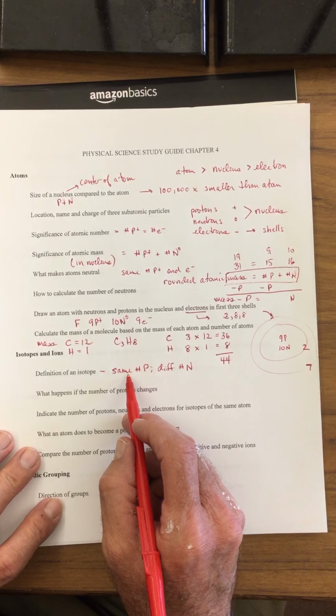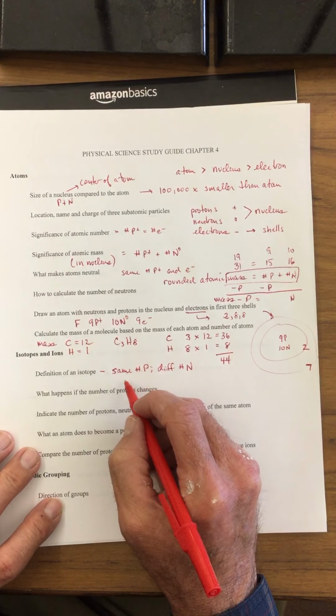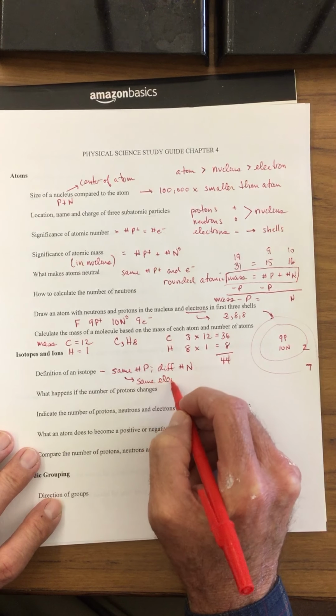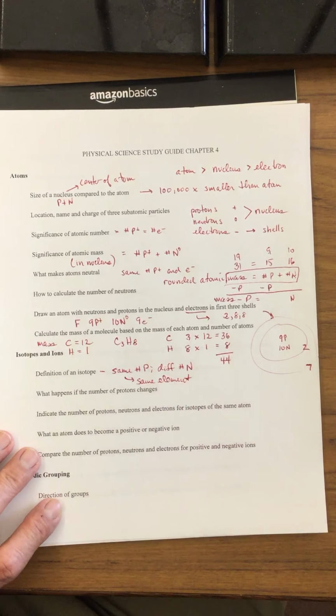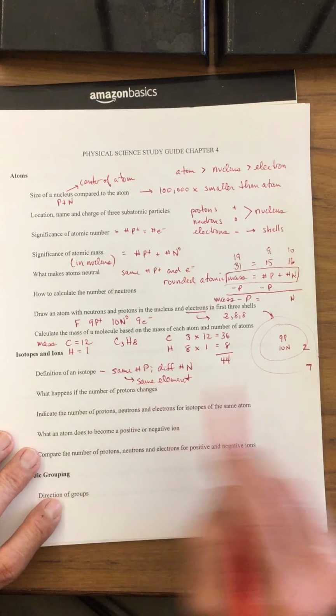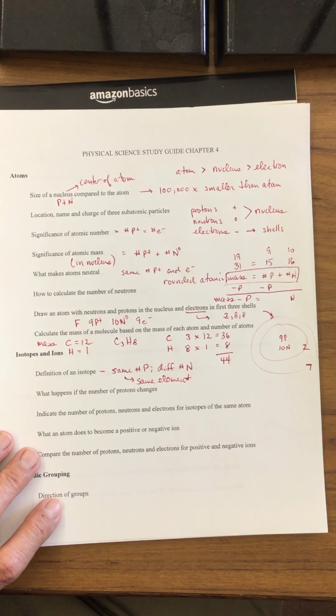So since we have the same number of protons, we have the same element. A big concept of an element is it's defined by the number of protons.